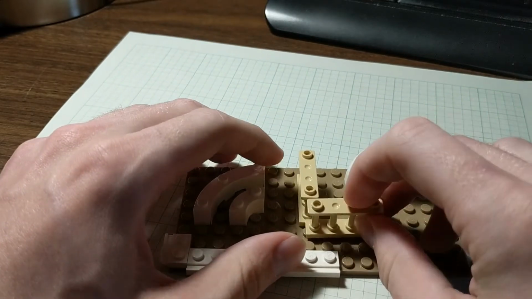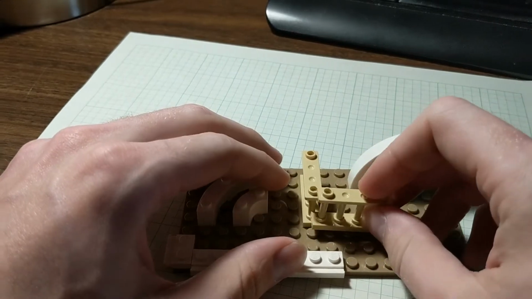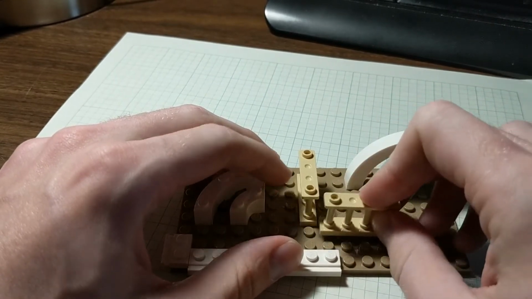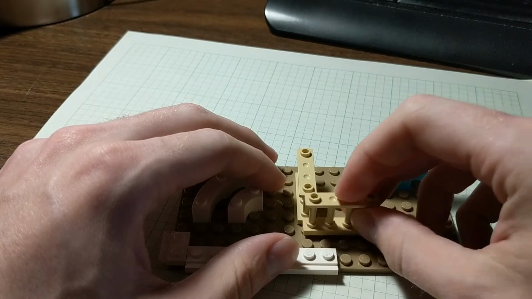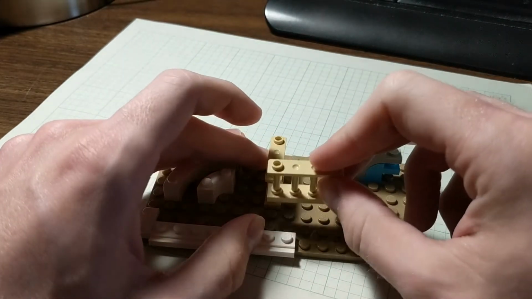What this introduces, however, is a 1 stud offset on whichever side that you use this method, and so by the time you get to the other end of the build, if you want to get to the end of this with fences, we've got one here.